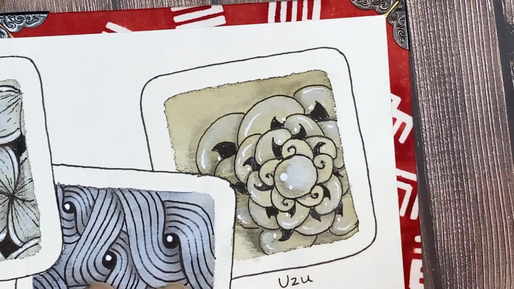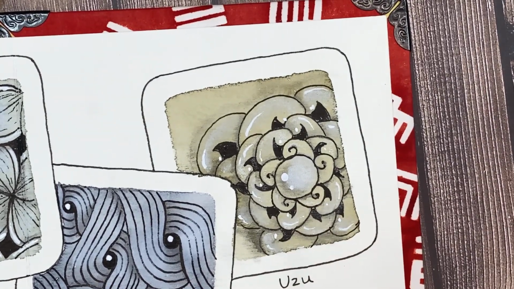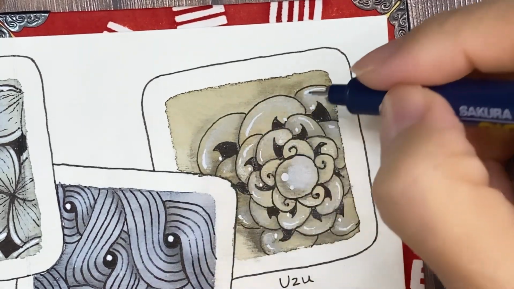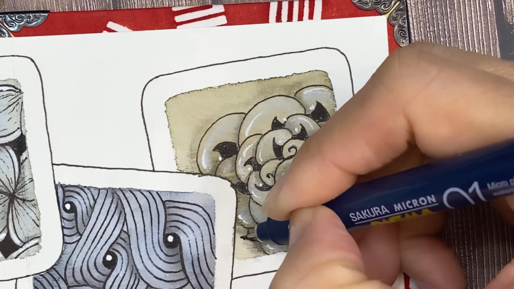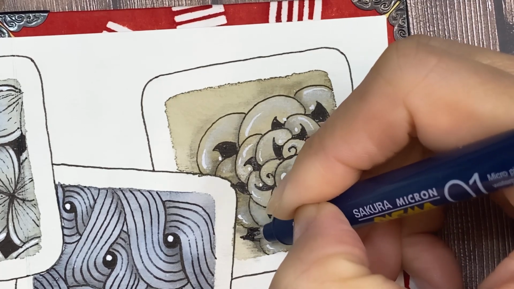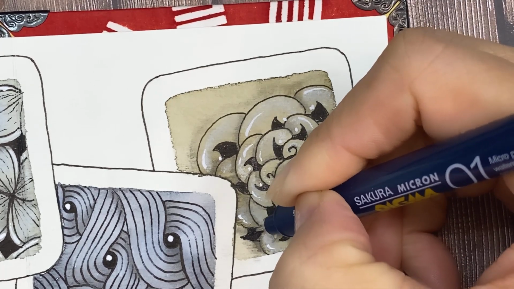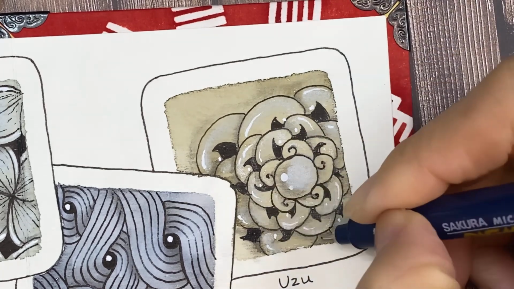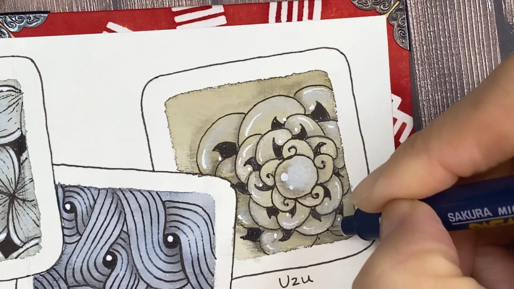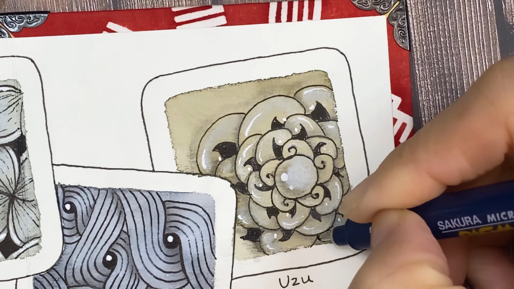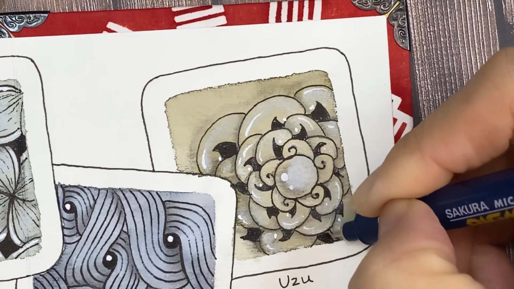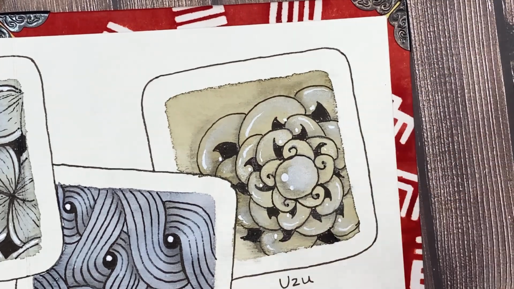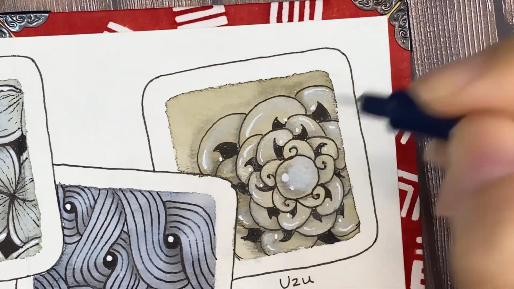I'm looking from afar, so it's easy for me to see the balance. But I'm glad that I saw this and decided to add one more shark fin here. I think that's going to balance this much better.